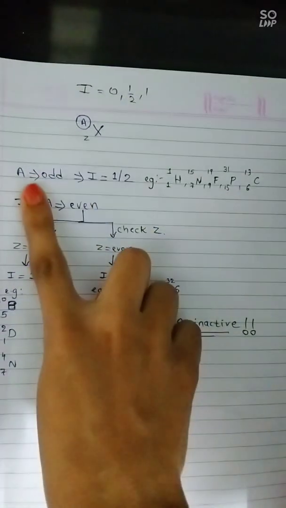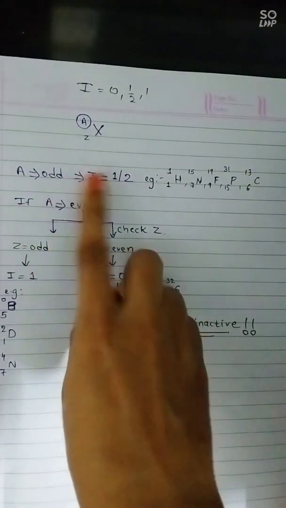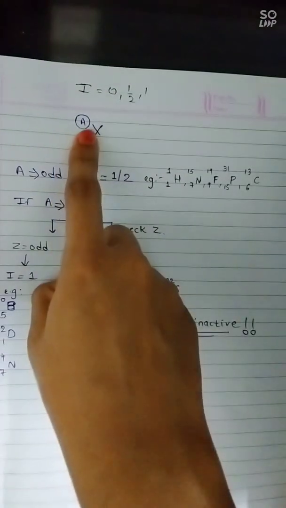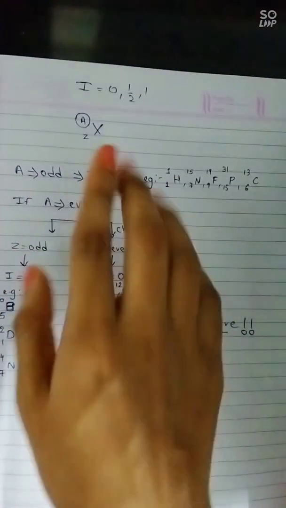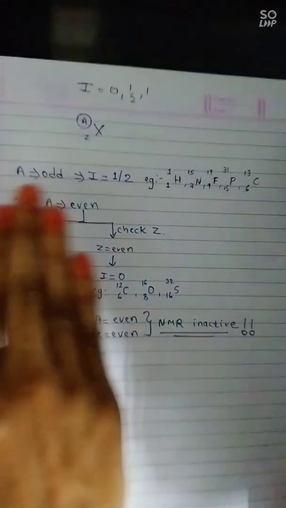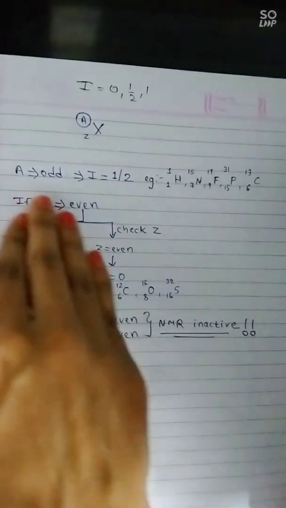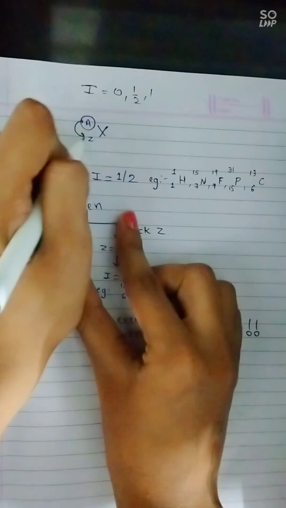And as it is odd, when the value of A is odd, I will be half. Then you don't have to observe the Z. If A will be odd, then by default, value of I will be 1 half, that is 0.5.